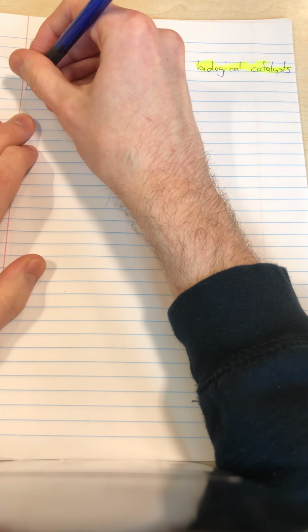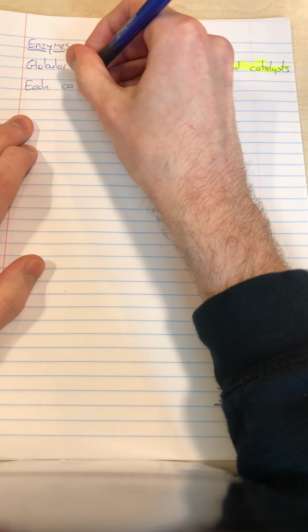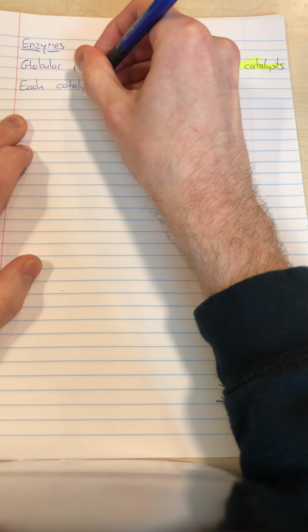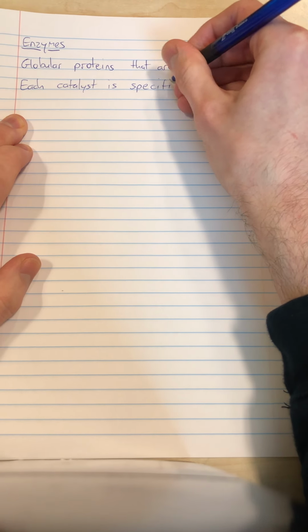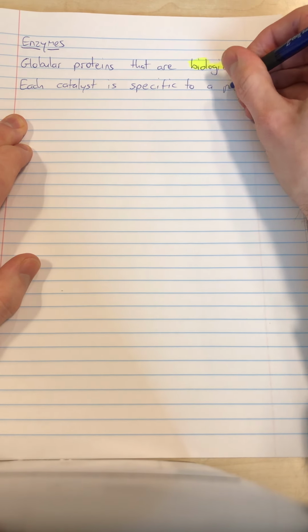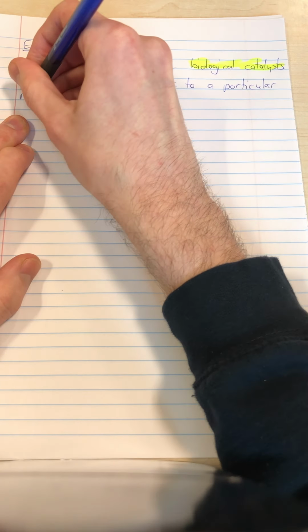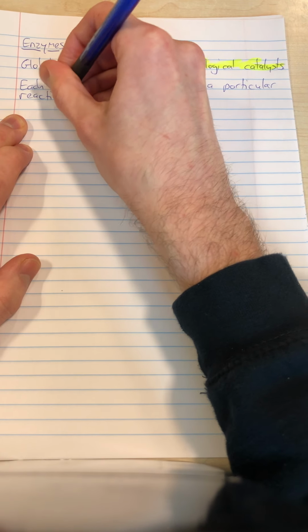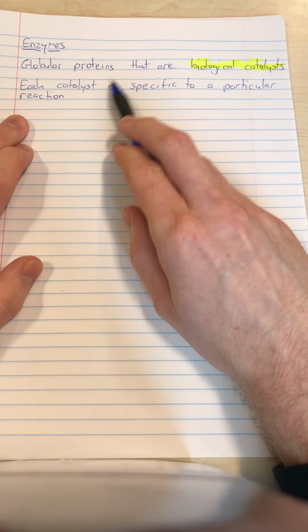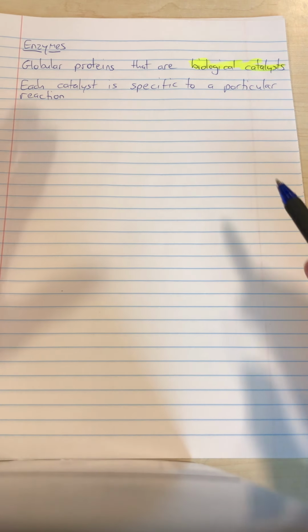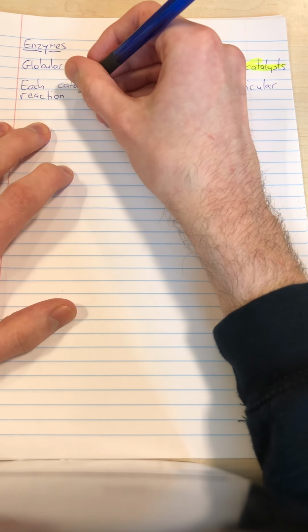Now the next part, again, you'll have known this from that National 5 chemistry, but each catalyst is specific to a particular reaction. Okay, so that means there's only one catalyst for one type of reaction, there's another catalyst for a different type of reaction. Yeah, each catalyst has one specific reaction that it works on.